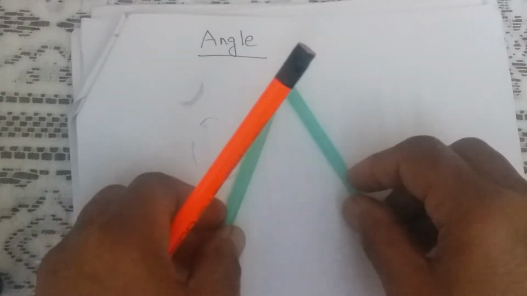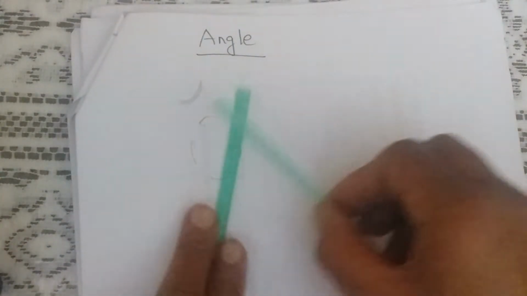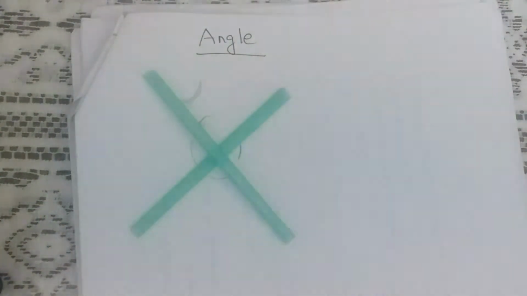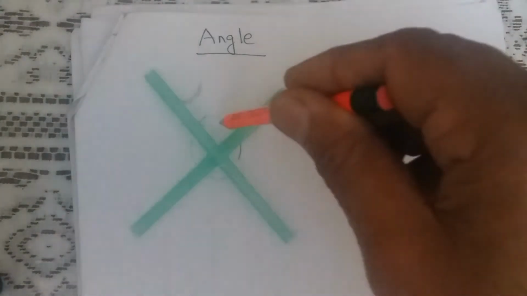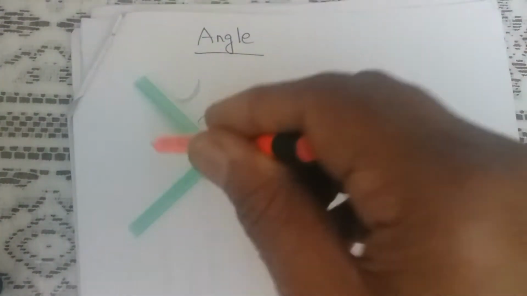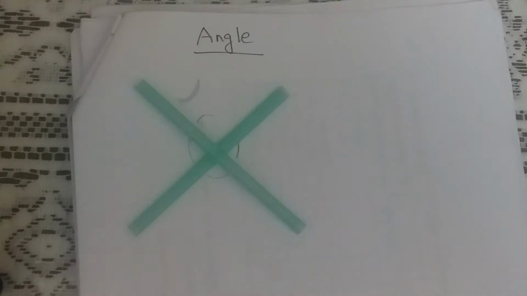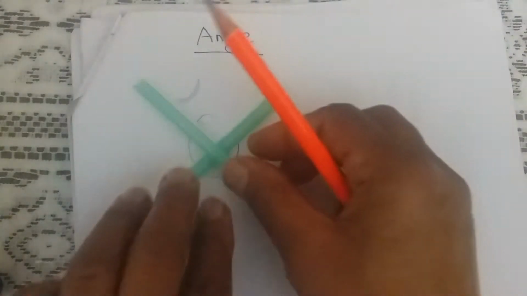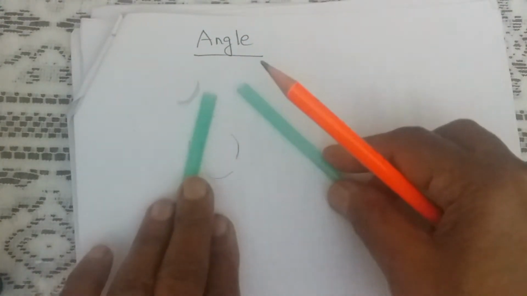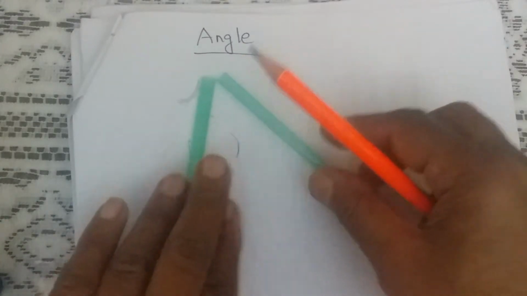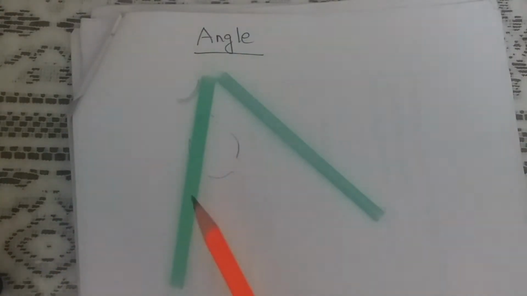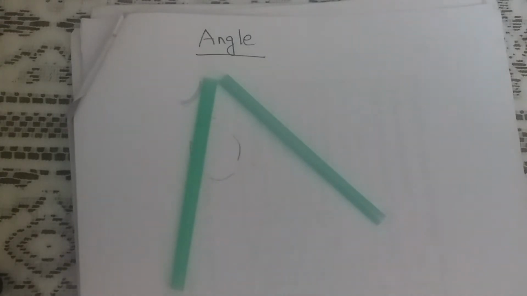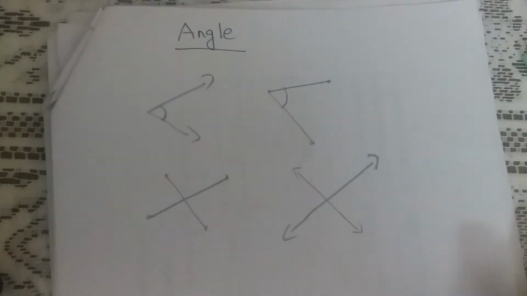When they meet at their corners, only one angle is formed. When they meet like this, we get 4 angles. 1, 2, 3 and 4. So now can you tell me when an angle is formed? Yes, when two line segments meet at a point, an angle is formed. And these two can be line segments, or they can be rays, or they can be lines also. We'll see that now. Now check these diagrams.